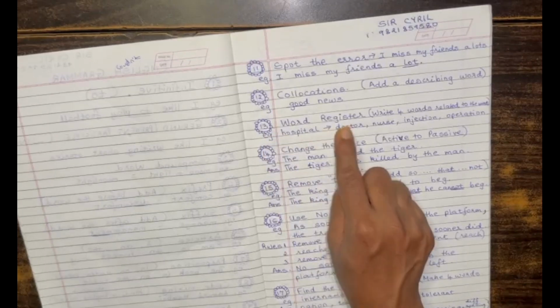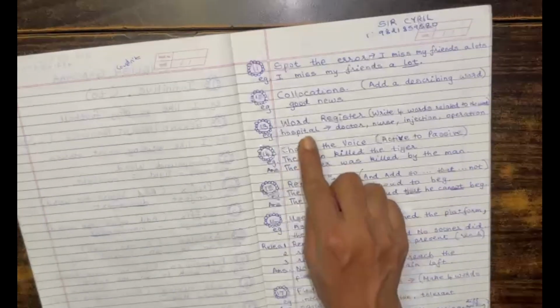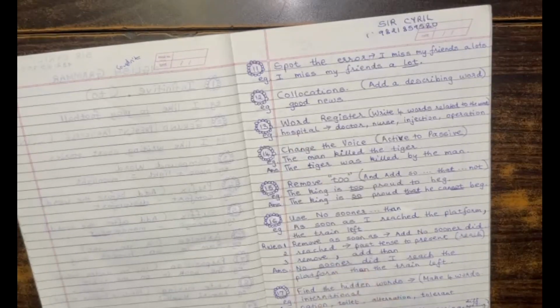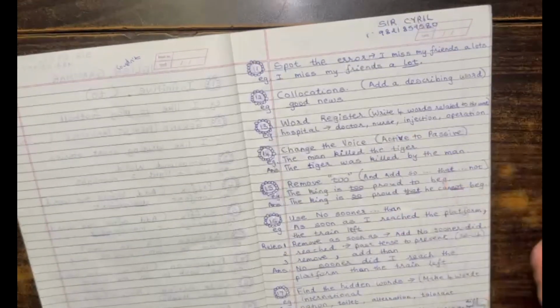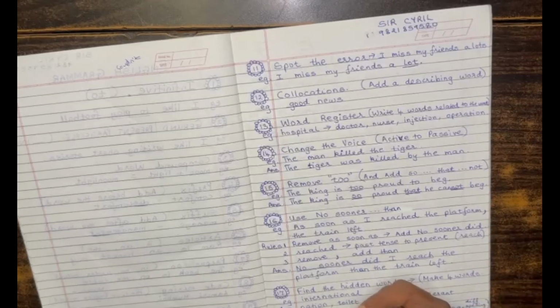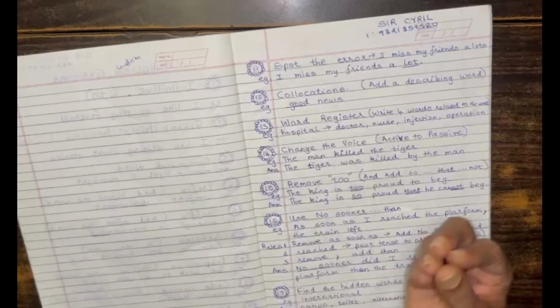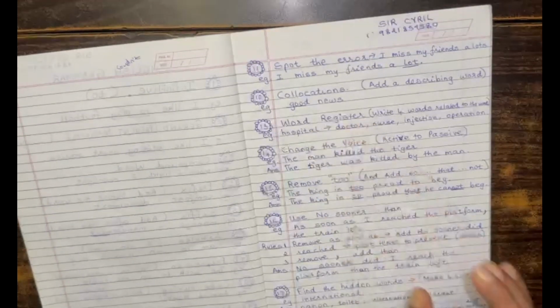Number 13, word register. Now they say write 4 words related to the word. For example, they'll give hospital. So hospital related, you have to write 4 words. For example, doctor, nurse, injection, operation, pandemic, anything. Or they say give music. So music related any words you have to write. Or education, then education related words you have to write. That is called word register.